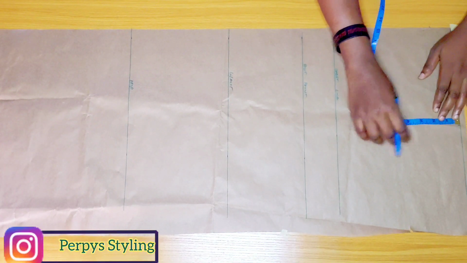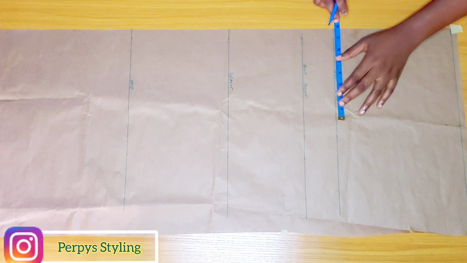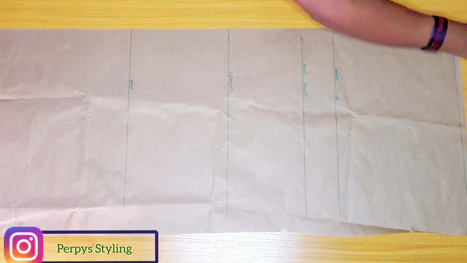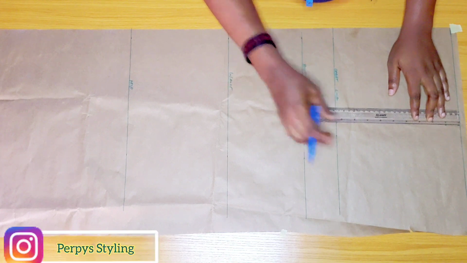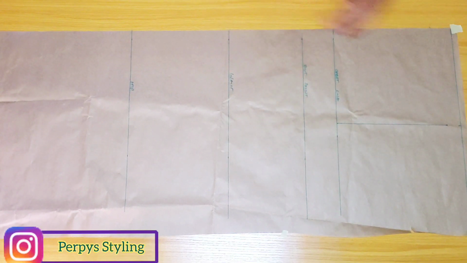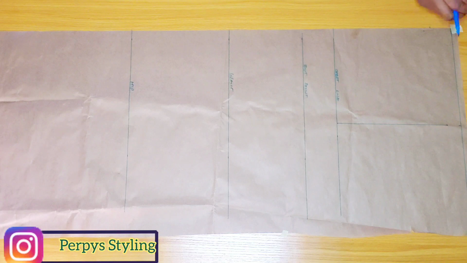Okay, so here I'm marking my shoulder. My shoulder is 16, divided into 2 is 8, and I marked it here, and I came down by 1 inch for the shoulder slope. Okay, so here I'm going to just connect these dots with a straight line.